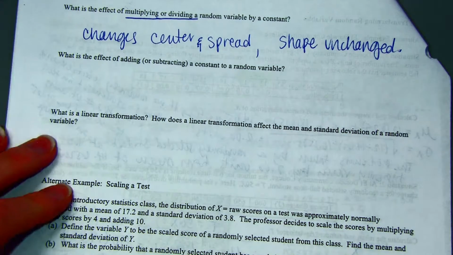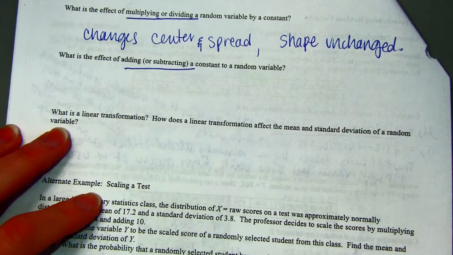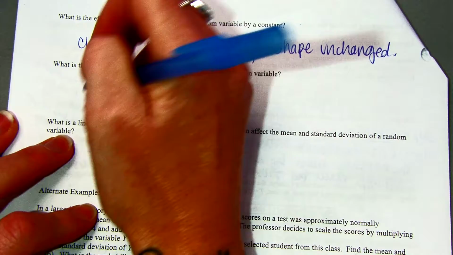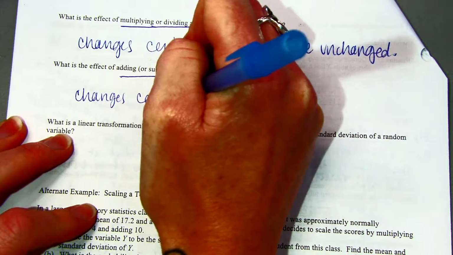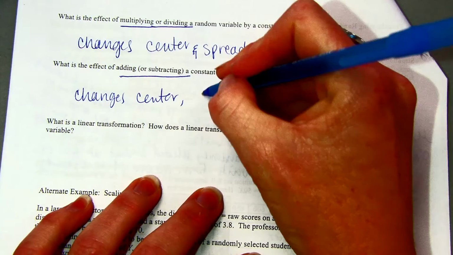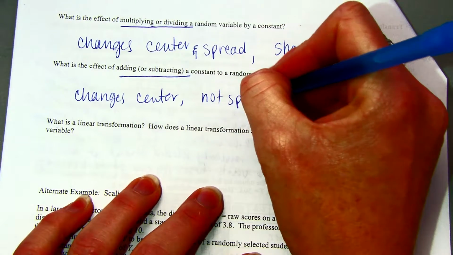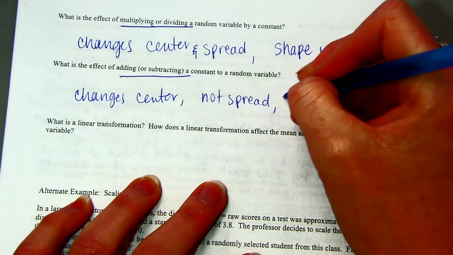Okay, so what if I add or subtract a constant to a random variable? Does it change the center? Yes. Does it change the spread? Not the spread. What about the shape? No.